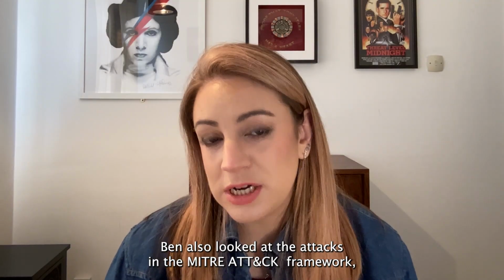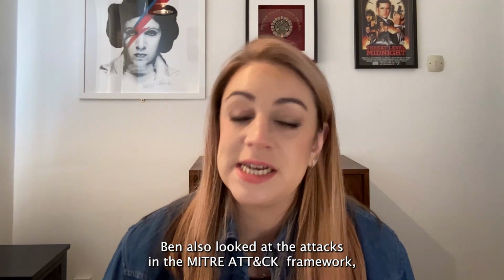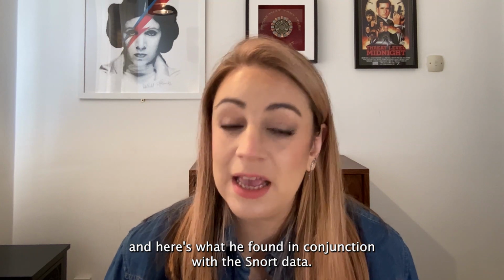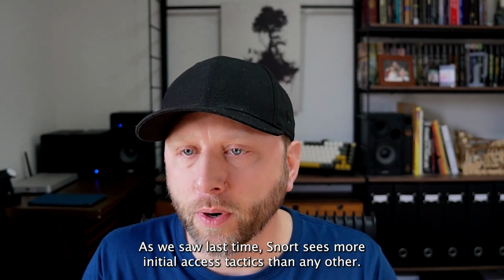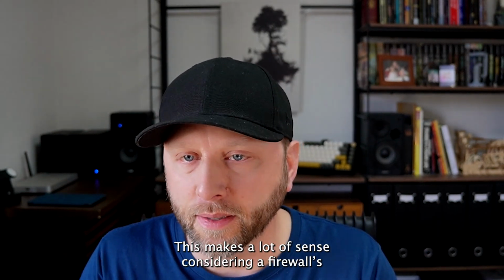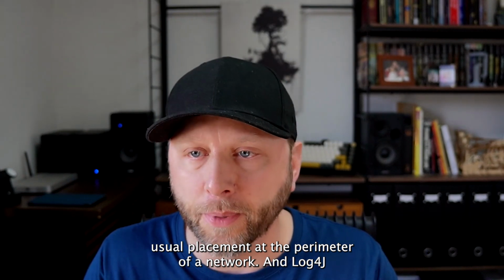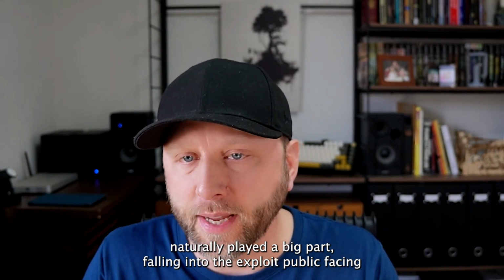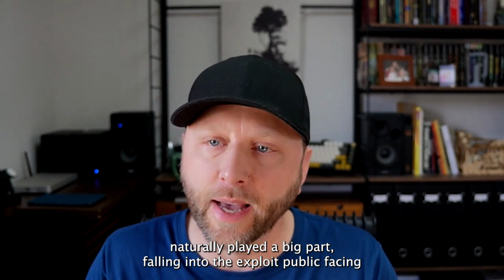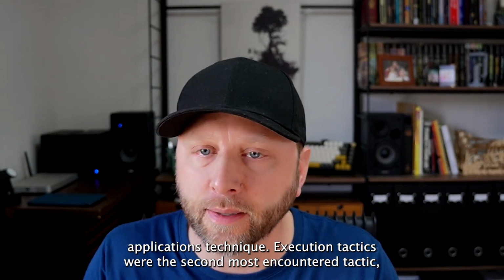Now, Ben also looked at the attacks in the MITRE ATT&CK framework, and here's what he found in conjunction with the Snort data. As we saw last time, Snort sees more initial access tactics than any other. This makes a lot of sense considering a firewall's usual placement at the perimeter of a network, and Log4j naturally played a big part, falling under the exploit public-facing applications technique.